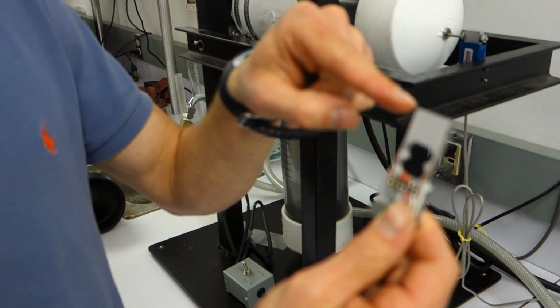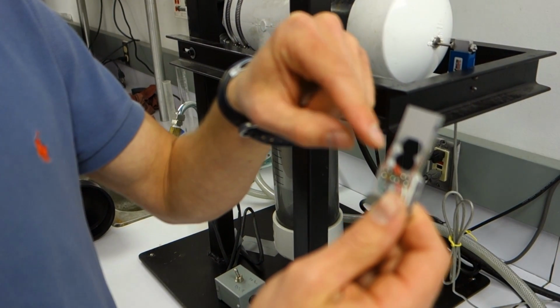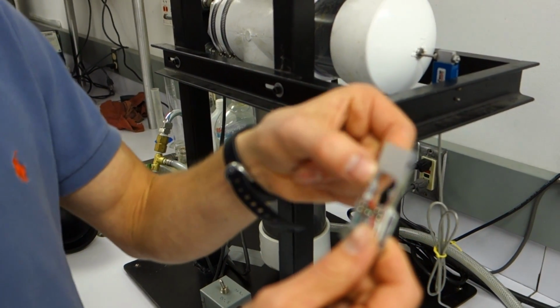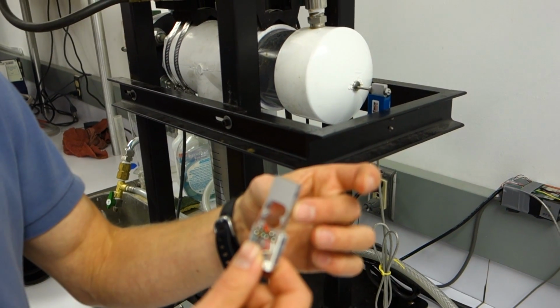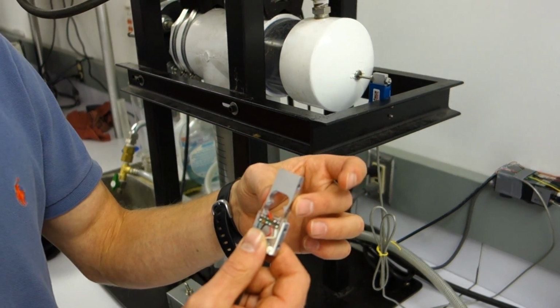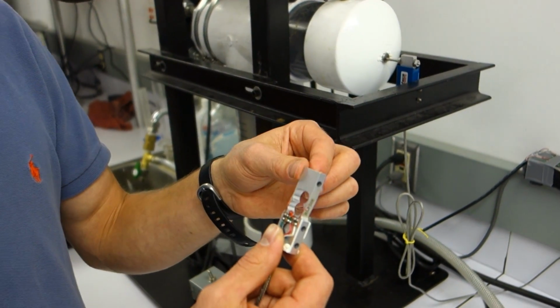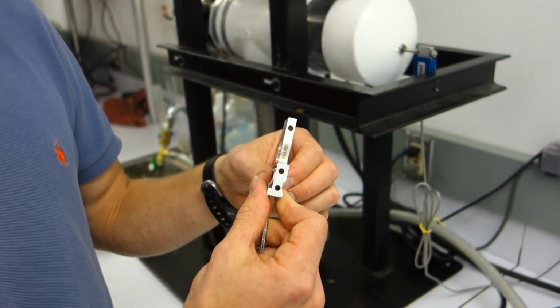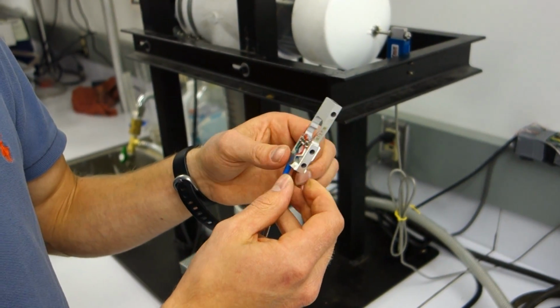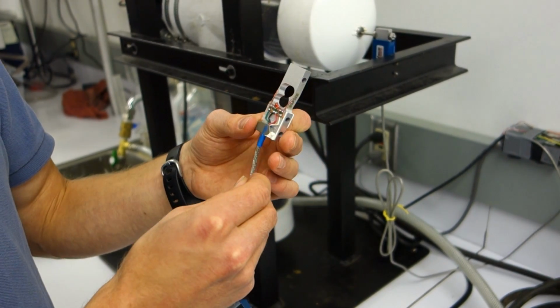And if we know the change in resistivity and we know the geometry of this flexure, we can back out what the strain in this material is. And if we know the strain, we know the Young's modulus, we can get the stress. And if we know the area over which we're pushing, we know the force. So it's a pretty cool device. They're used all over the place.